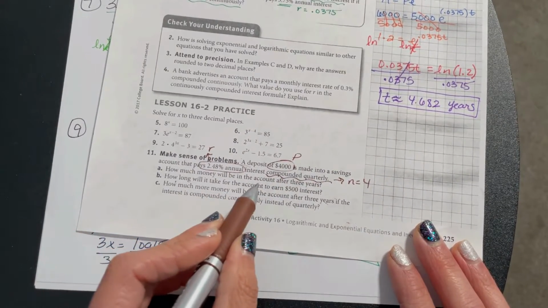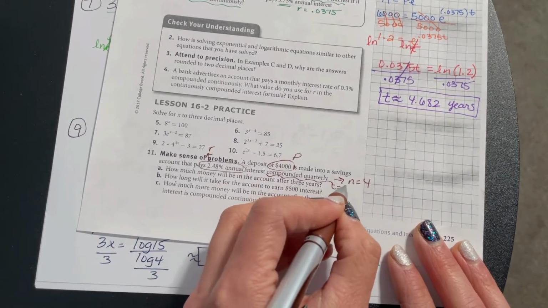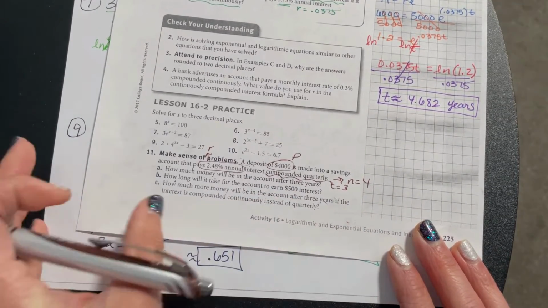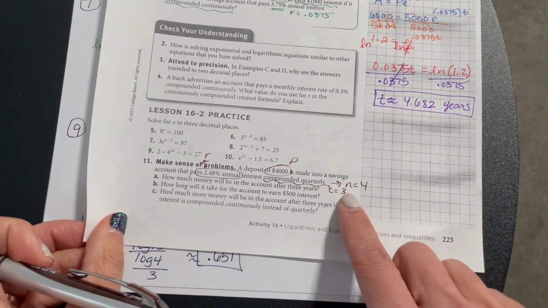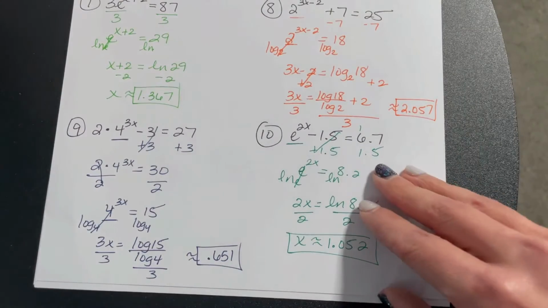How much money will be in the account after 3 years is part A. So T equals 3. So we're using the regular compounded interest formula because it tells us the number of times it's compounded. And so we'll start with A. We'll come back to this. So I have it already ready to go on another piece of paper.